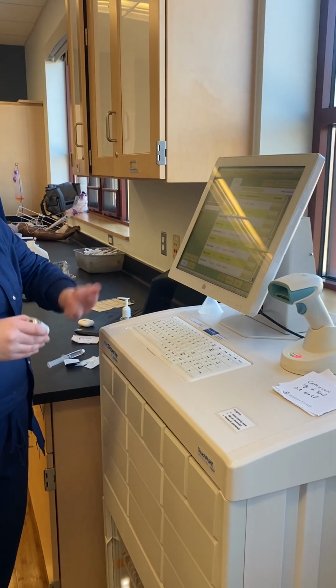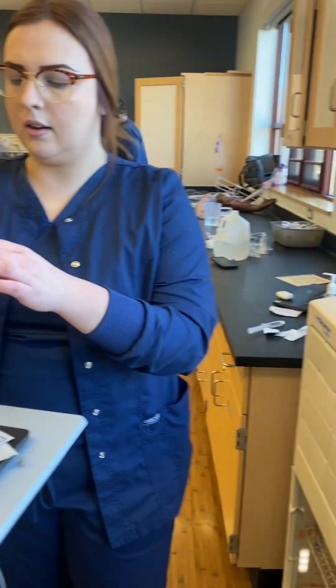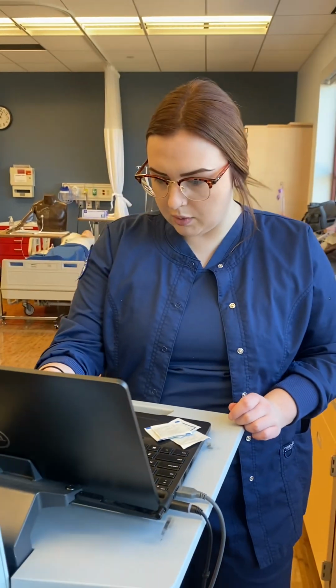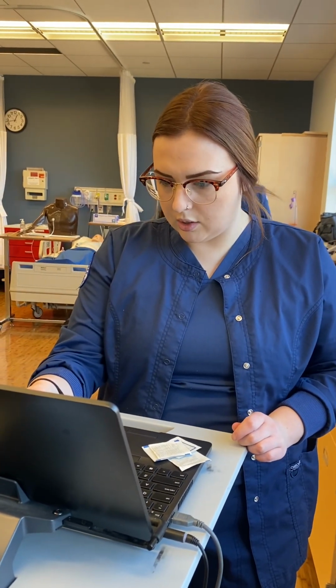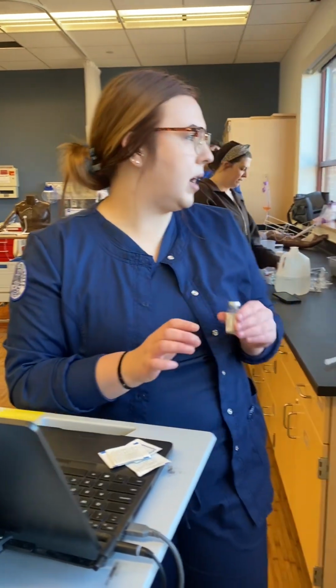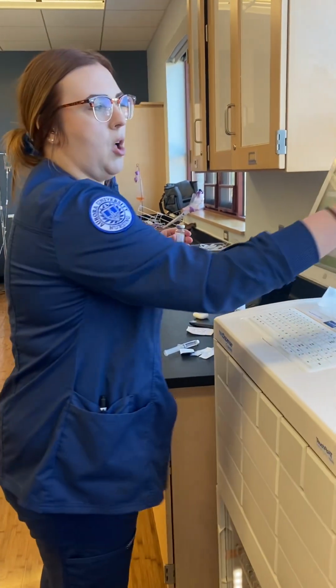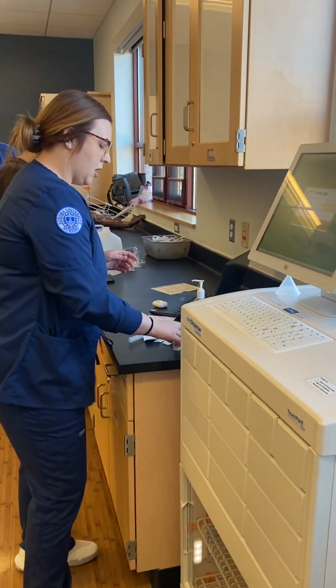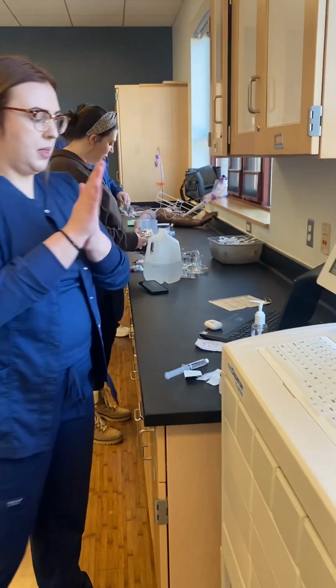Close the drawer. All right, so now I'm gonna double check, or this is my first check. So furosemide, 100 milligrams in 10 milliliters for IV push. Perfect, so I know I have the right med. I'm gonna log off of this right away so I don't forget HIPAA. And now I'm going to draw up the med.